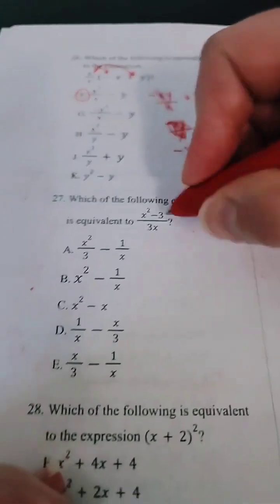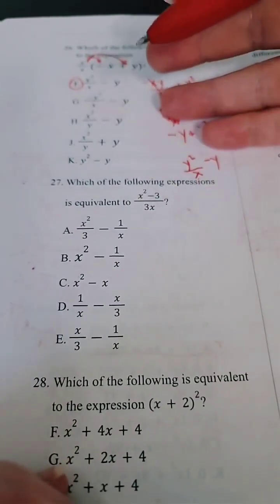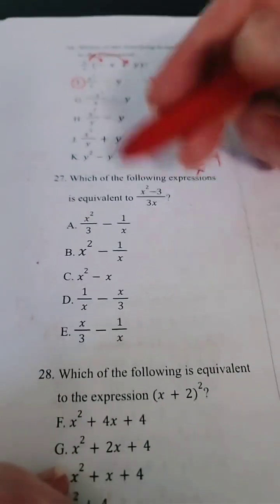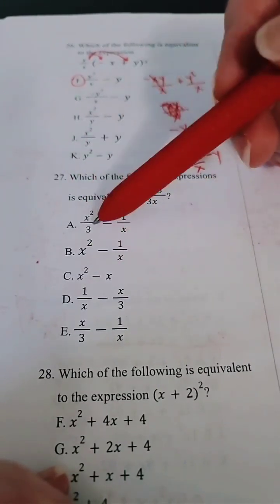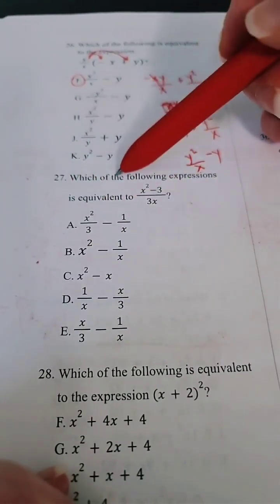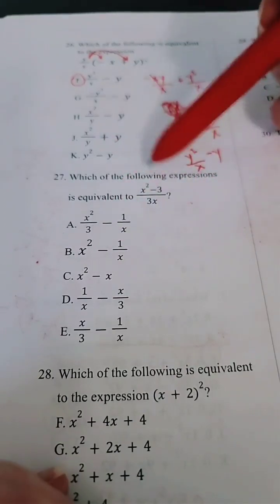So let's see. If you look at the answer choices, that's another thing that I should have mentioned before starting this chapter. One of the things that you can do as a strategy on test day is look at the answer choices to see what they might have done.